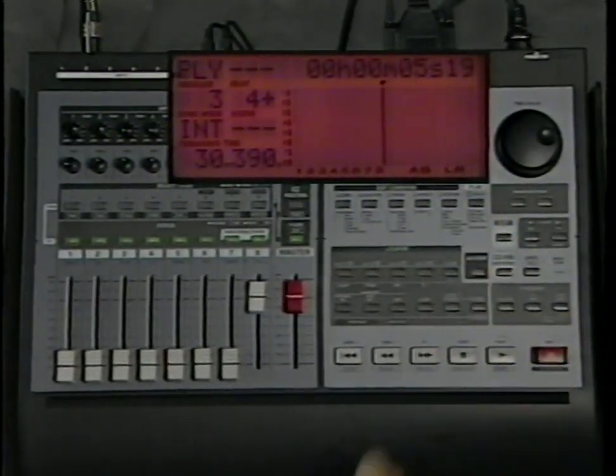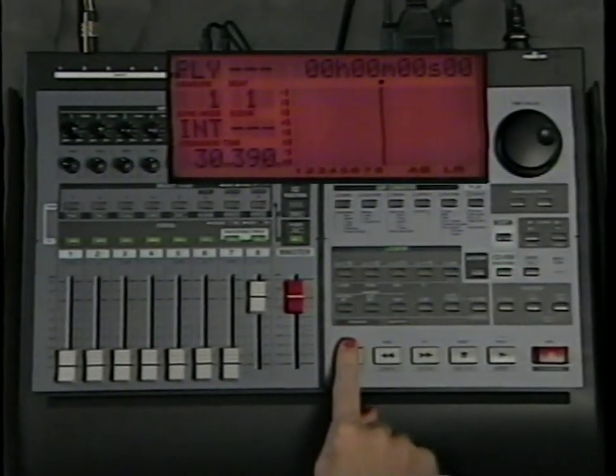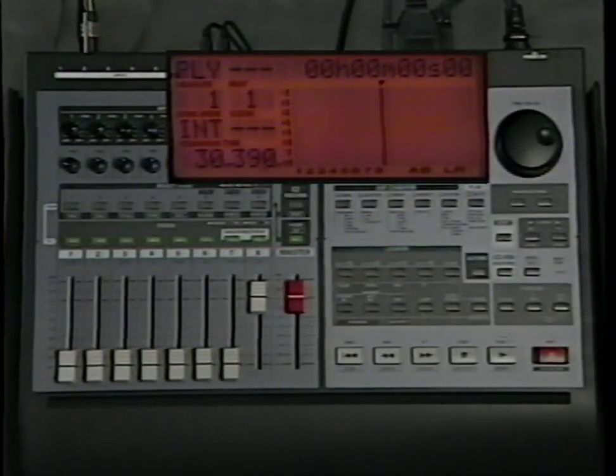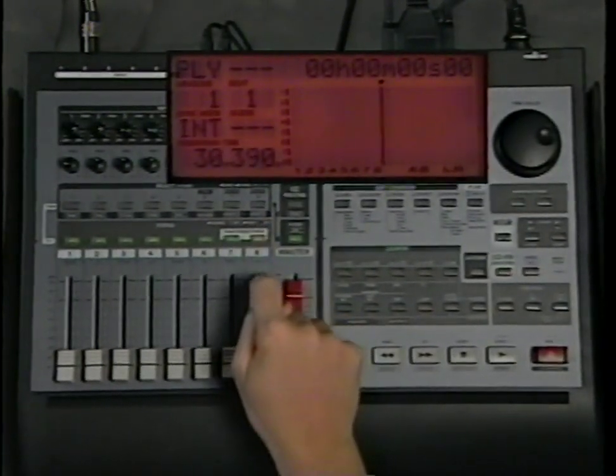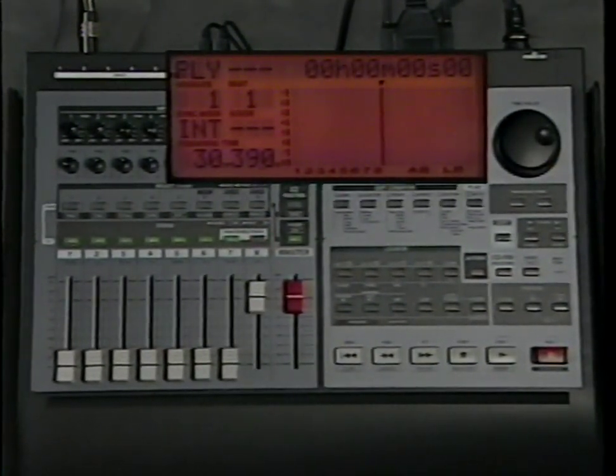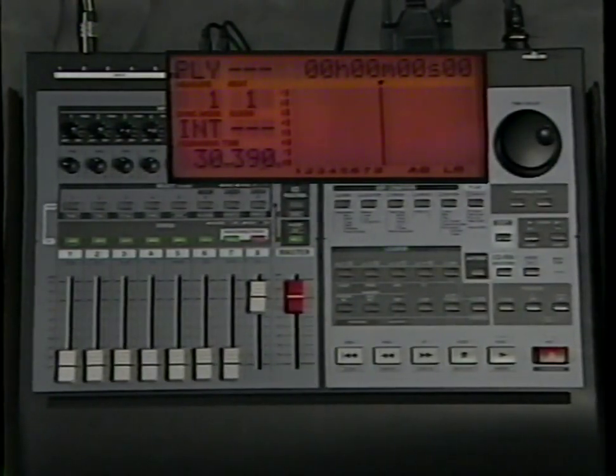Press Play Display. Press 0 to rewind to the beginning of the song. Begin recording just like in the previous example, but this time use the Record button to punch in and punch out on the fly.